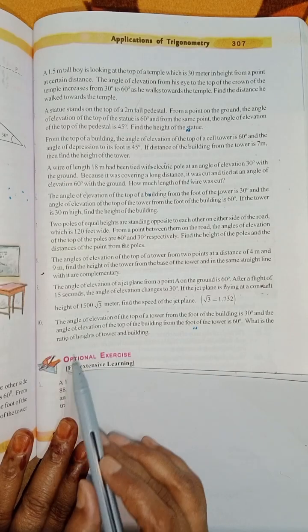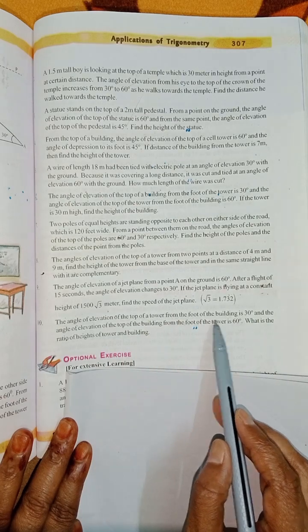Thank you. The angle of elevation of the top of the tower from the foot of a building is 30 degrees.